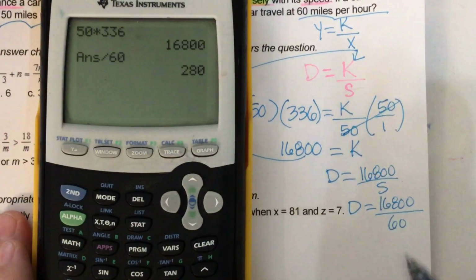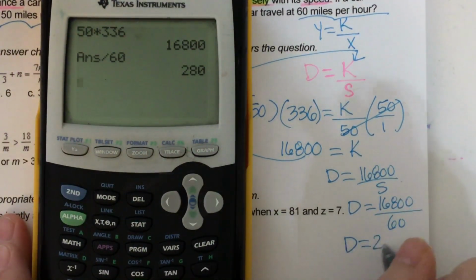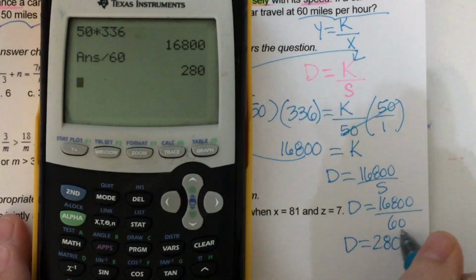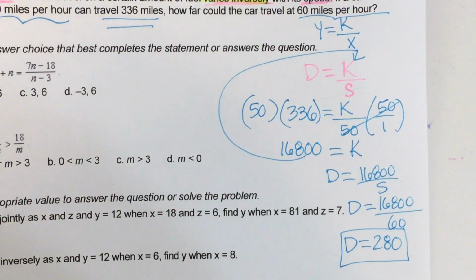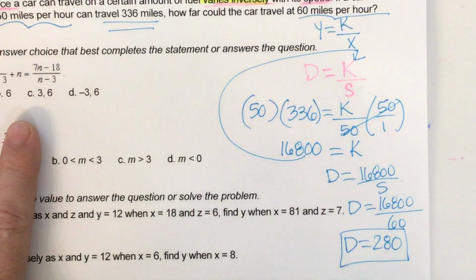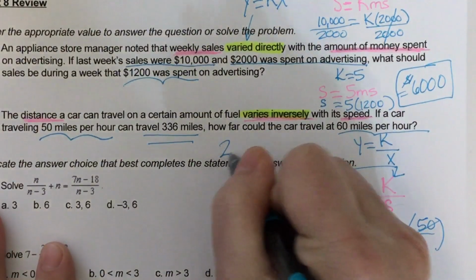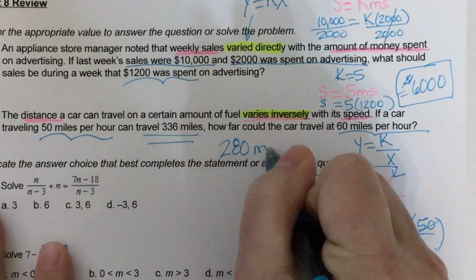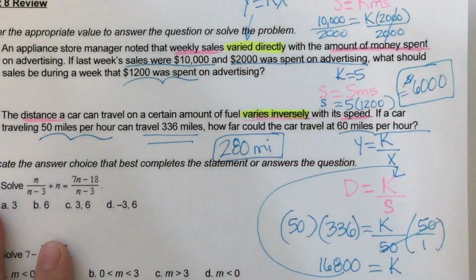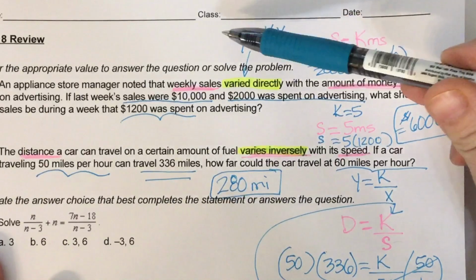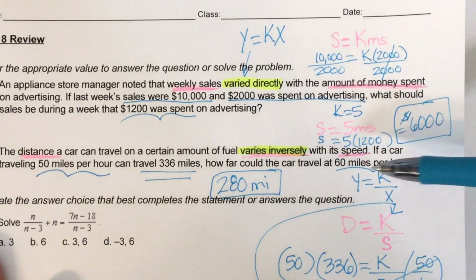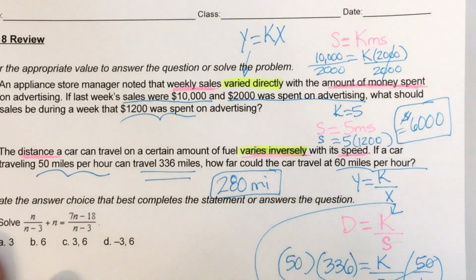So the distance this car can travel is 280 miles. And that's my answer to number 13. 280 miles. And that was an example of inverse variation. Y equals k over x. So direct variation is y equals kx, and inverse is y equals k over x.